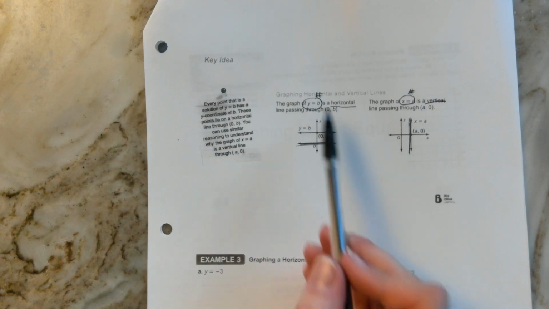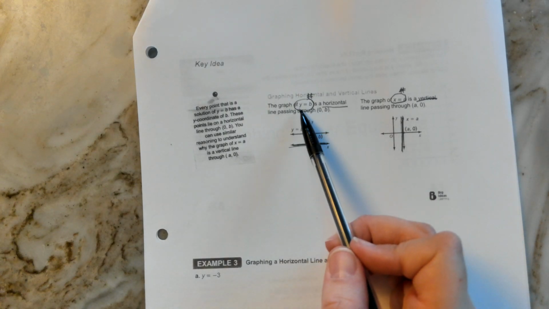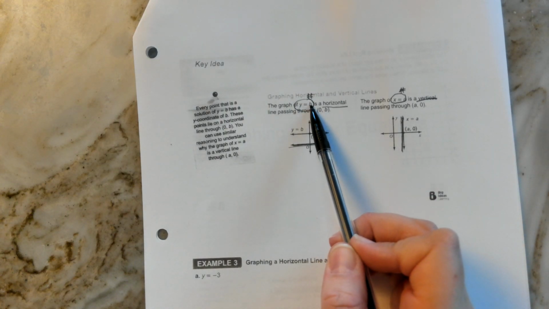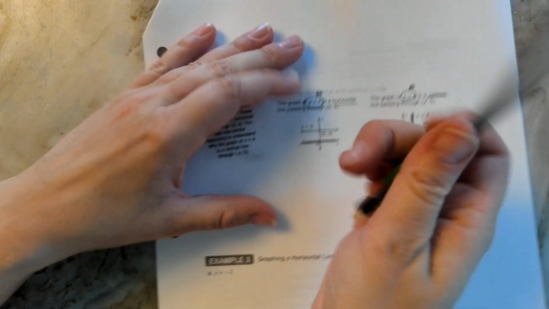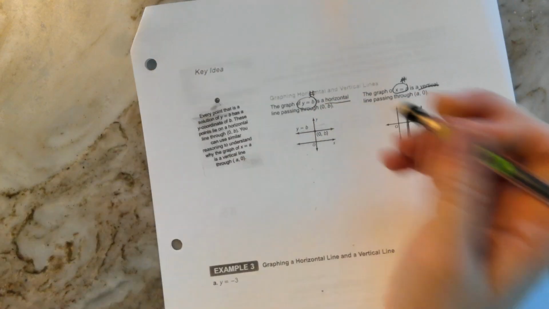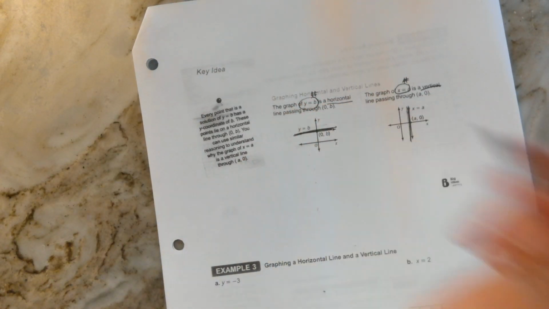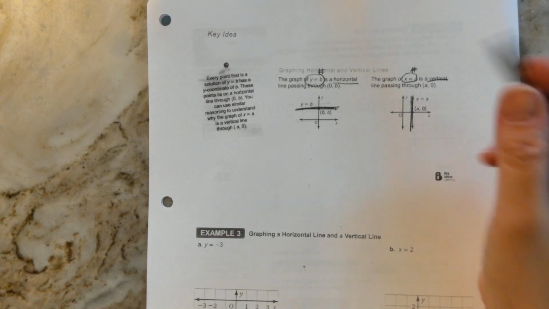And what these equations are saying is that y equals b is a line passing through the point (0, b). Oh, it was up here, sorry. Yes, I can erase it. That's our line. And x equals a is a line passing through (a, 0), and it's all the points that are on that line.